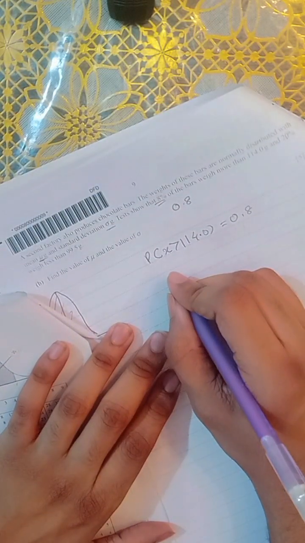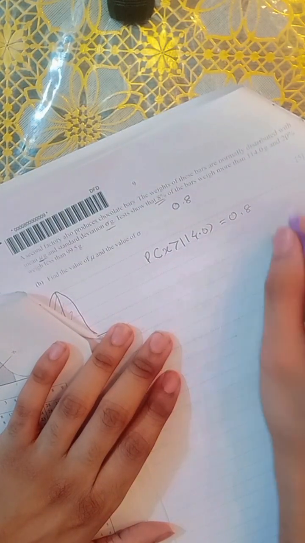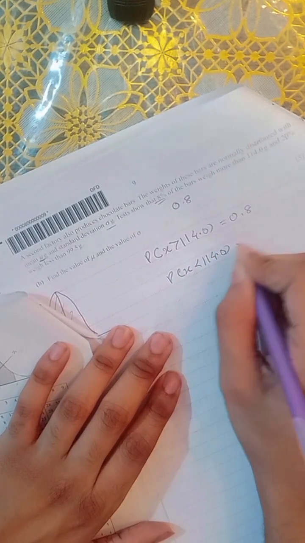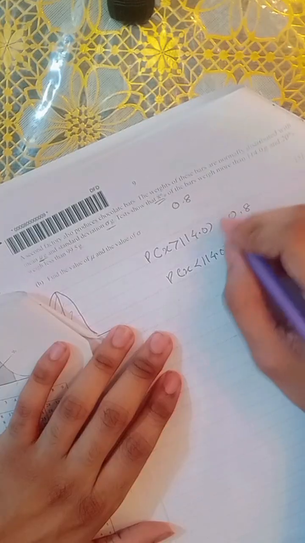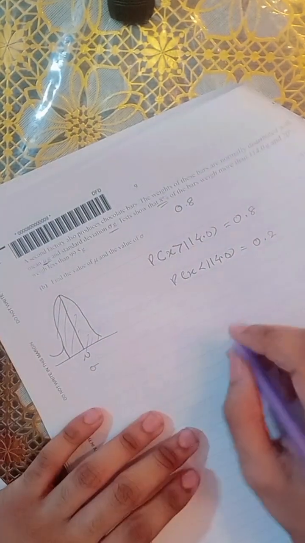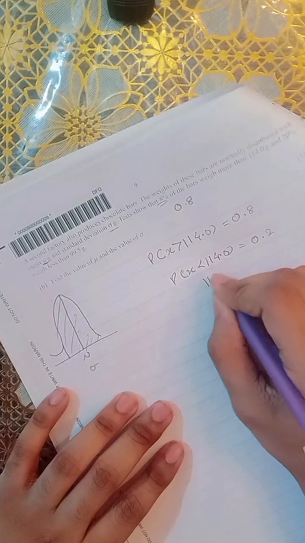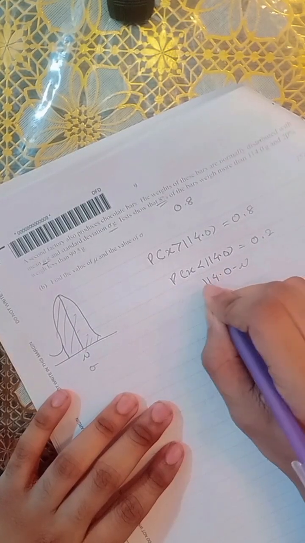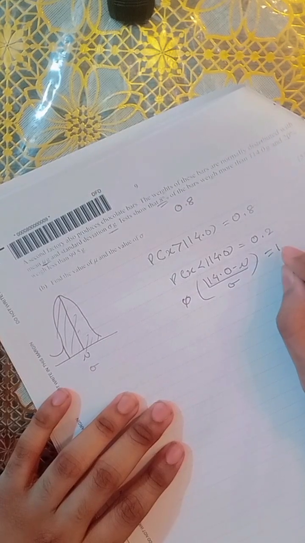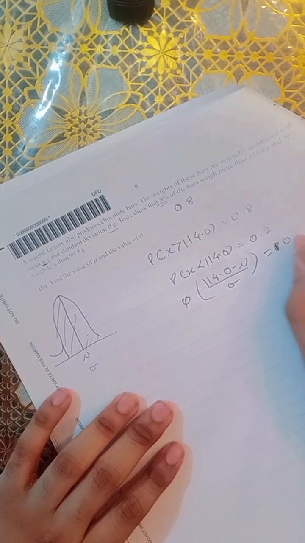What I'm trying to say is subtract 0.8 from 1. That's going to be this, 0.2. You subtracted it from 1. It just makes things easier. Now we use the normal formula. Sigma. This is going to be 0.2.